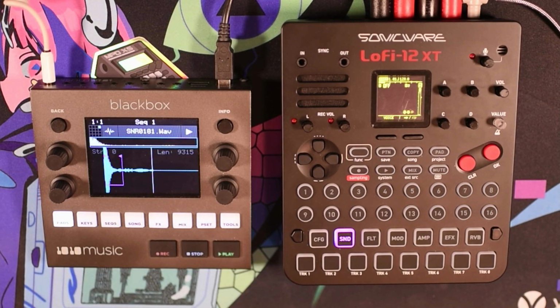Alright, let's get to it. I've loaded up some drum sounds on my 1010 Blackbox to use for my kit. Let's get those recorded into the Lofi-12.